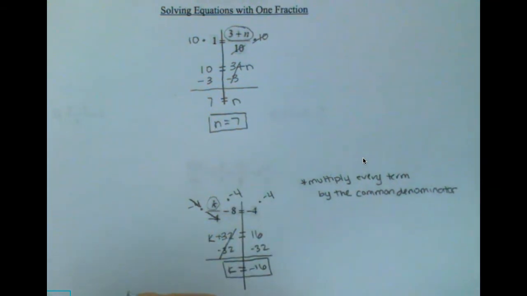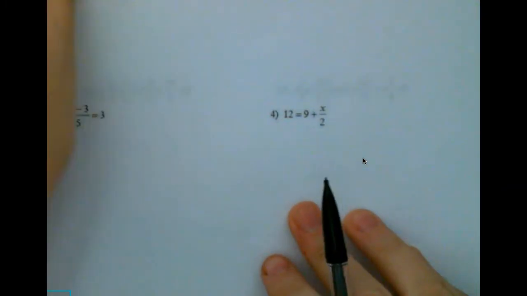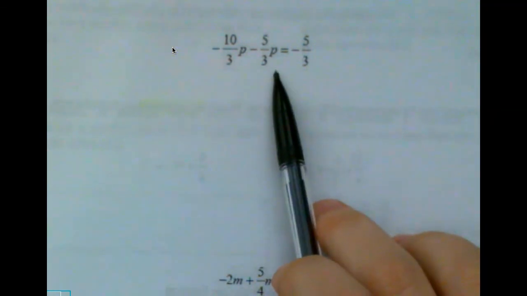It's going to get a little bit trickier as we turn the page. I've got 3 more examples to show you. It's just going to get a little bit more intense, I guess. A little bigger numbers, more variables, but the concept stays exactly the same. That's really important. We're still multiplying by a denominator. So let's look at this equation with the p's in it.